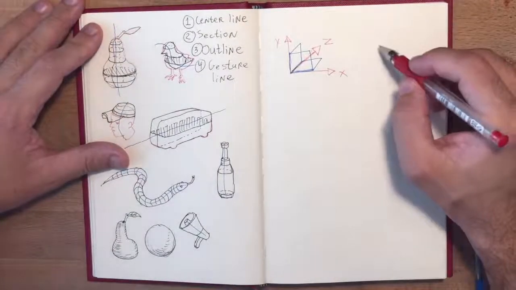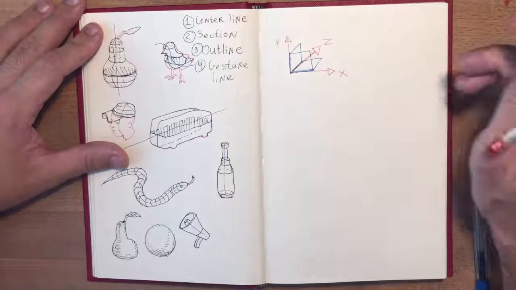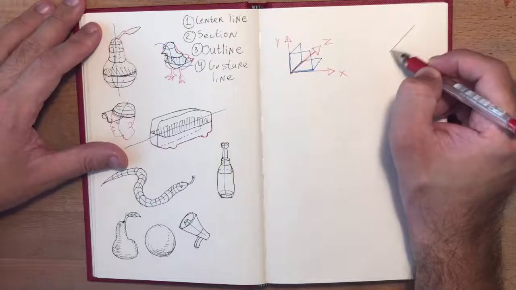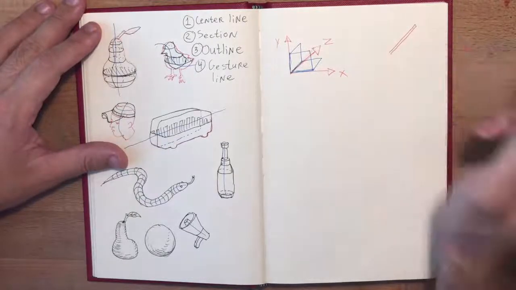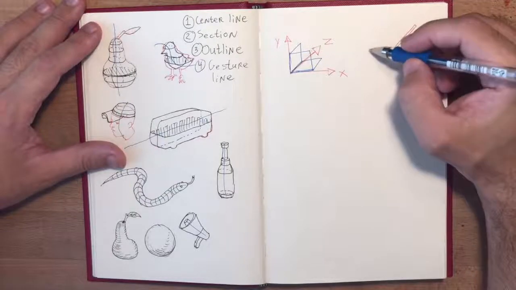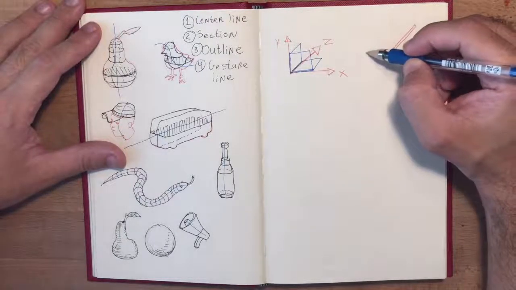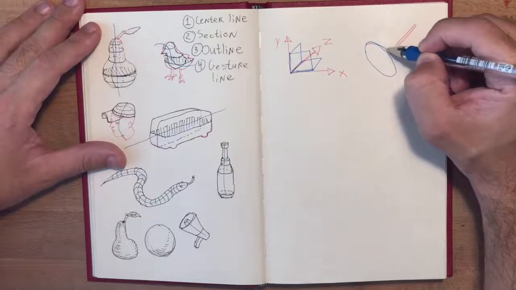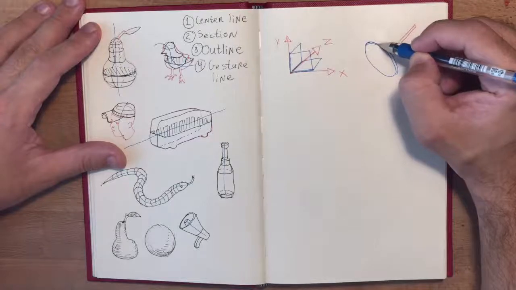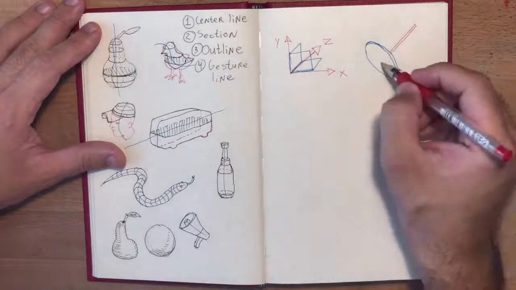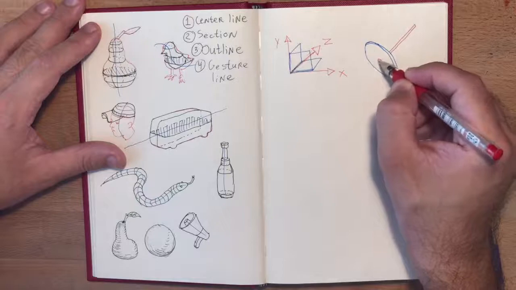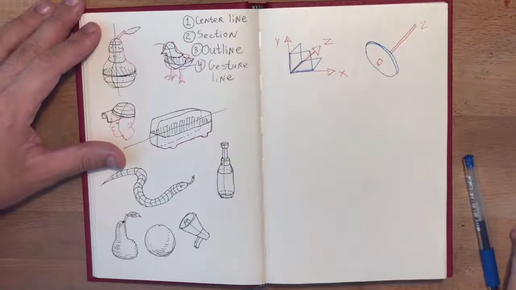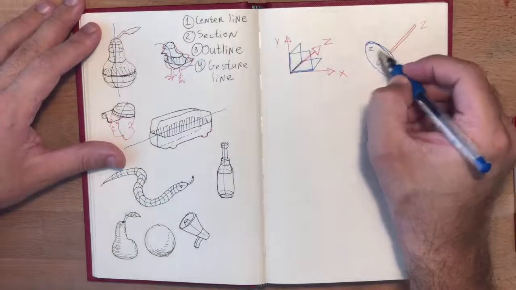Let's say, like in the gym, we have this, so this is like a Z, and this will be the Z plane, right?